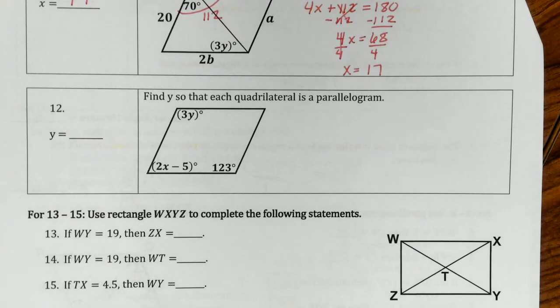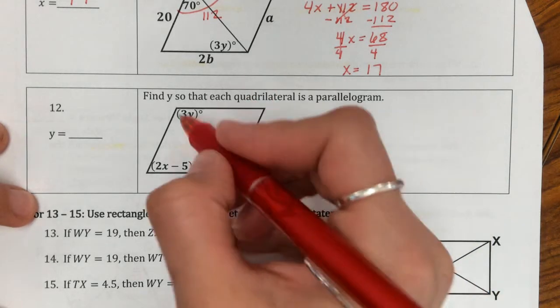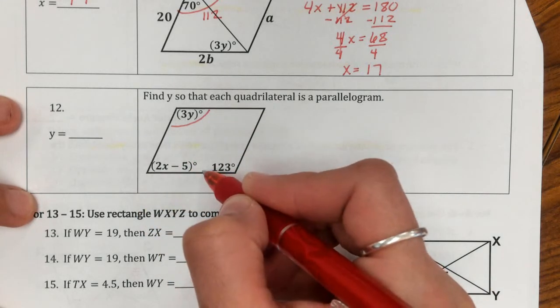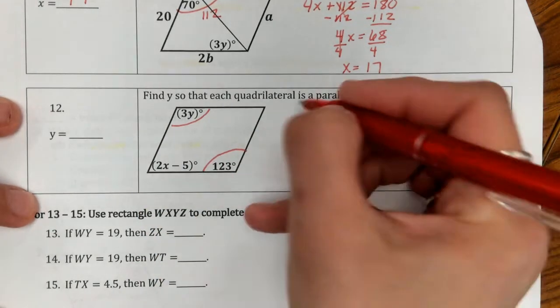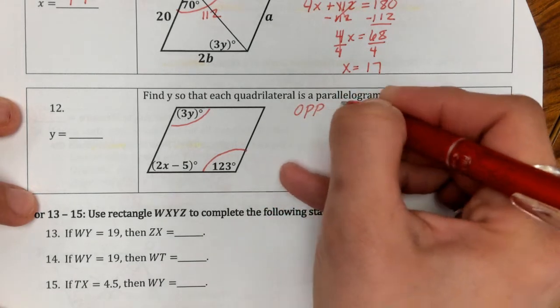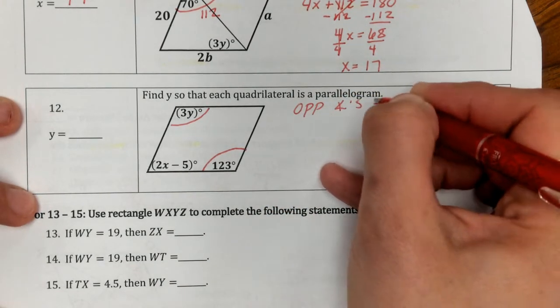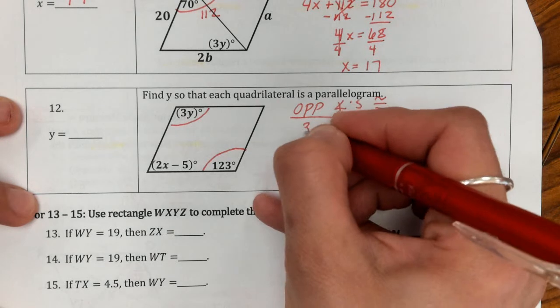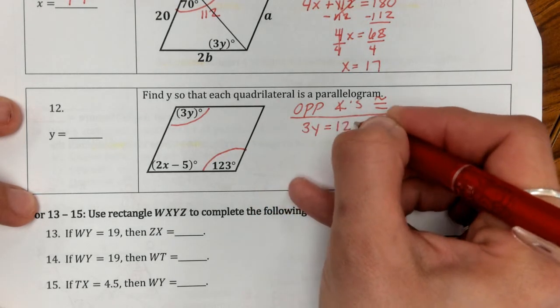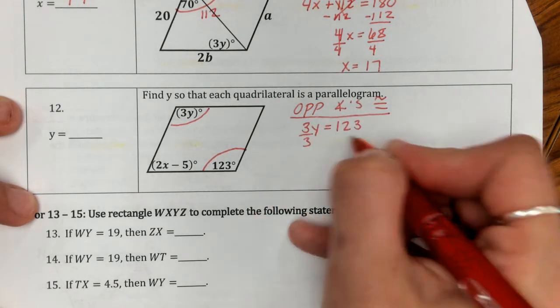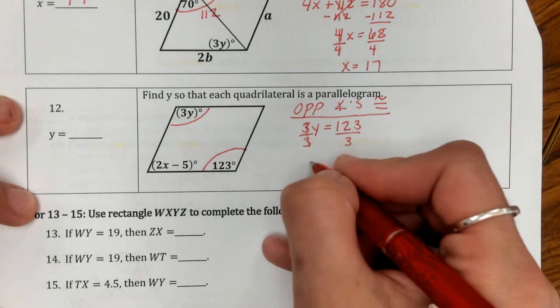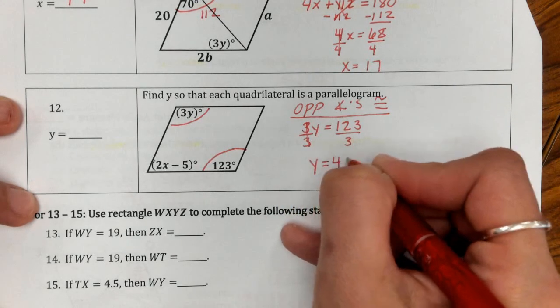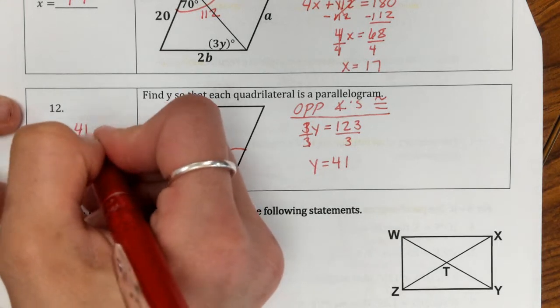Number 12 is saying find y so that the quadrilateral is a parallelogram. And the easiest thing to do here is notice we have opposite angles. So we're looking at y, not the x. And we know our property is opposite angles are congruent. So we set these equal to each other. 3y equals 123. Pretty easy, simple, basic algebra. Divide both sides by 3. We're going to wind up with 41. So y is going to give us 41.